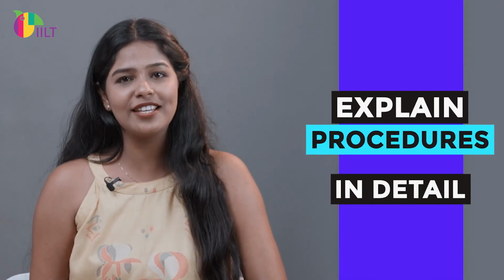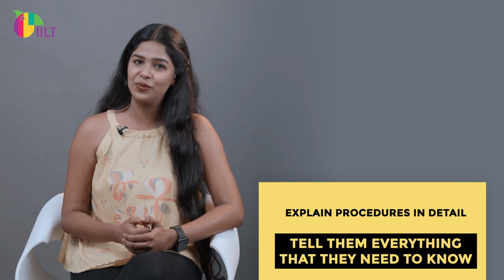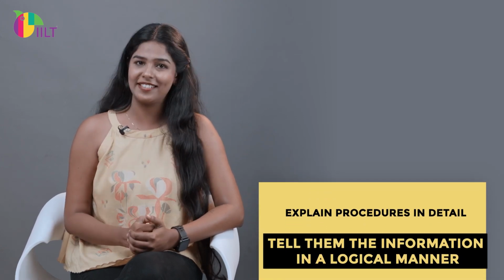Number 2. Explain procedures in detail. In the OET speaking role play, you may be required to give the patient some instructions or to tell them about something that is going to happen. As well as following the first piece of advice about being positive, you must also give the necessary information. There are 2 things to consider here. Tell them everything that they need to know and tell them the information in a logical manner.